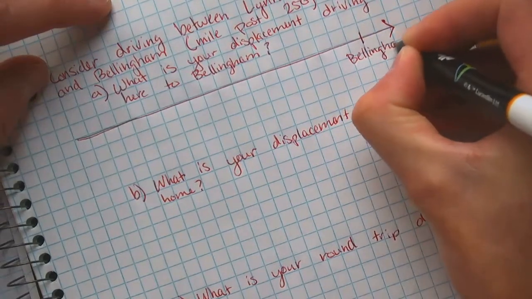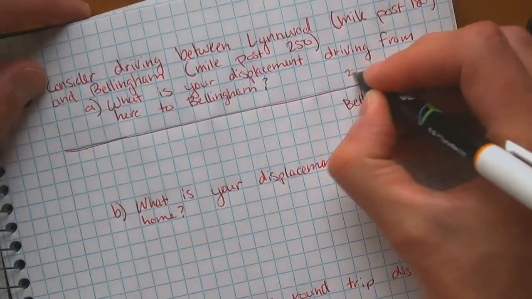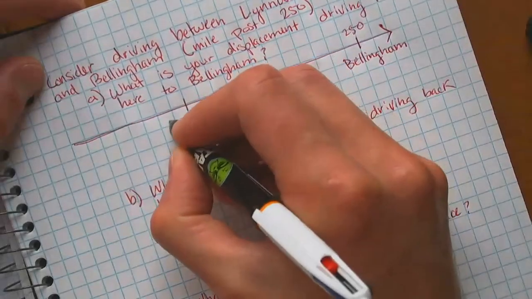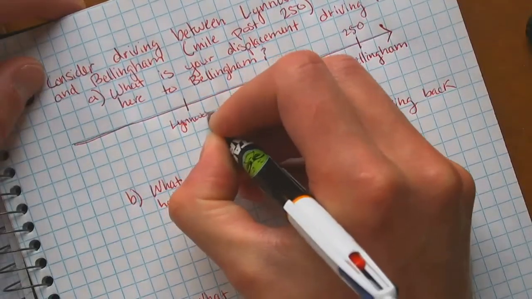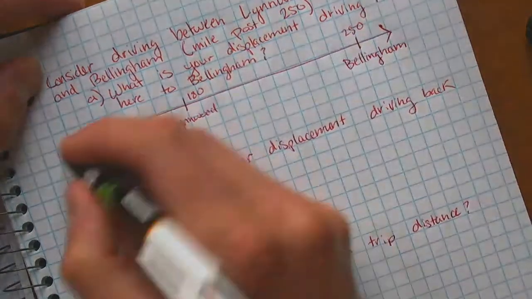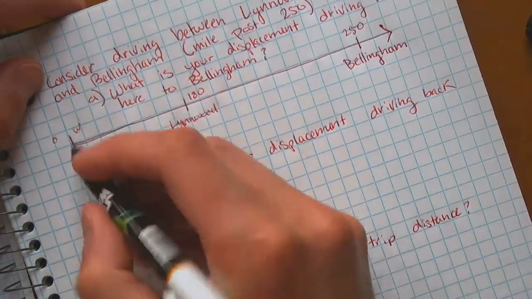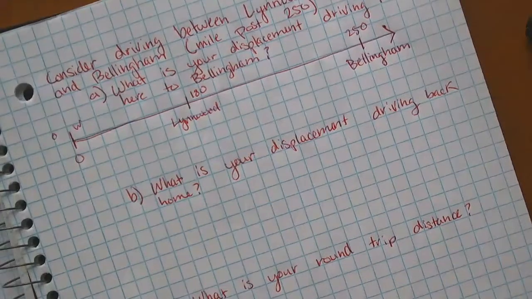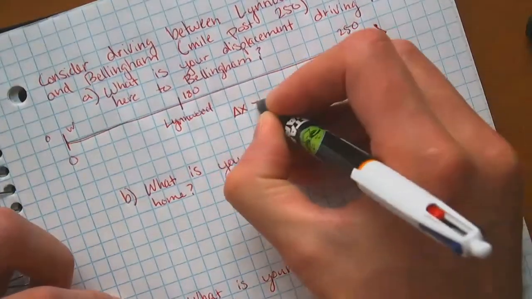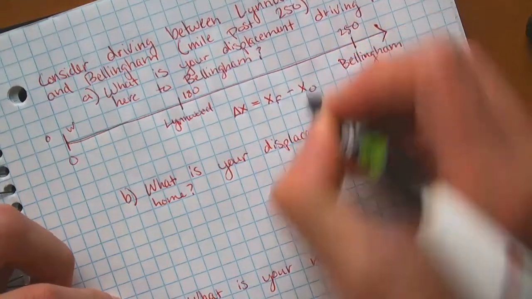So let's say here's Bellingham. It's at milepost 250. Here's Linwood, right? It's at milepost 180. And the Oregon-Washington border would be back here, at milepost 0. So find your displacement. Displacement is just delta x, which is your final position minus your initial position.